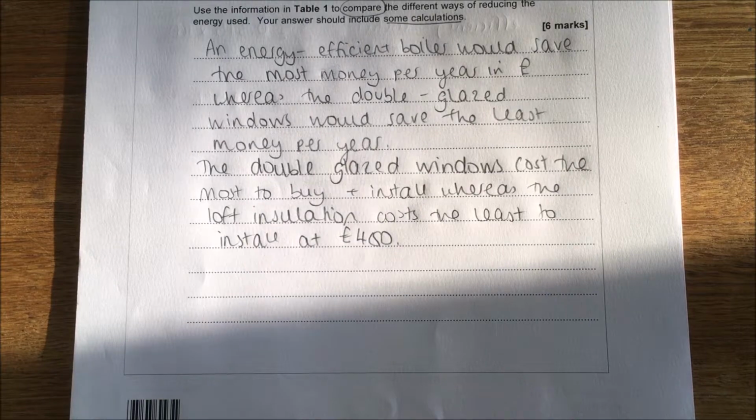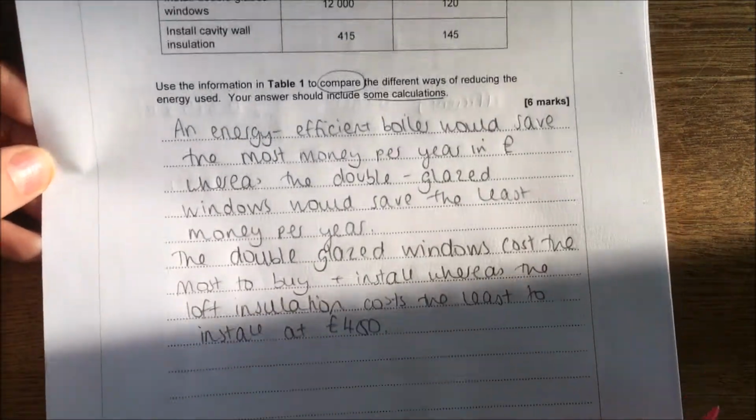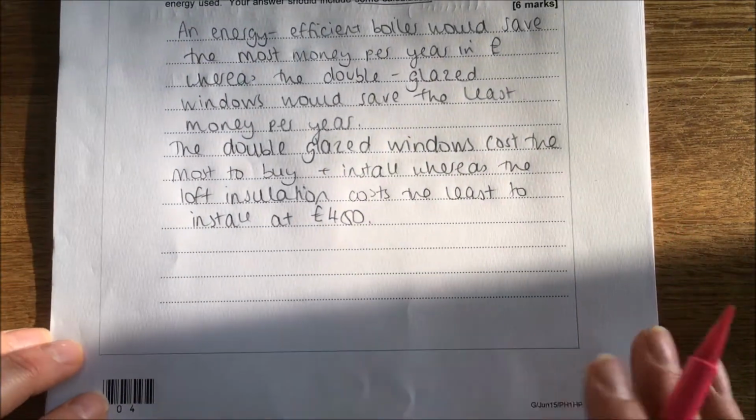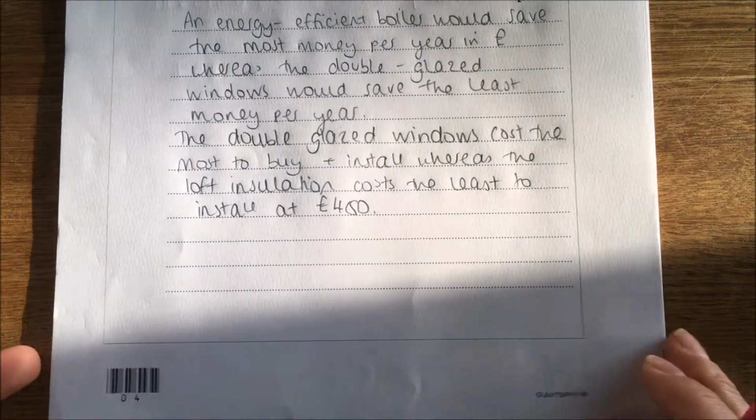Okay, so it might be worth putting in some data, although they do want calculations. We could quote some information as well from the table. Okay, so we've got two clear comparisons there, same feature, but now it did ask for some calculations, so we need to have a little think about it.